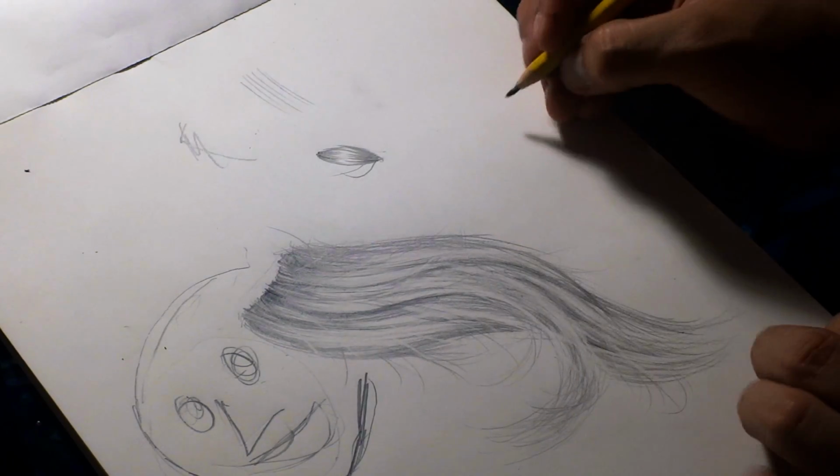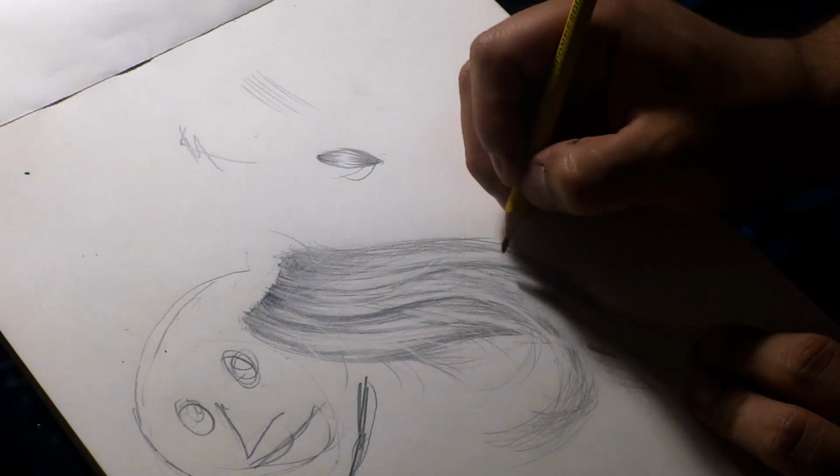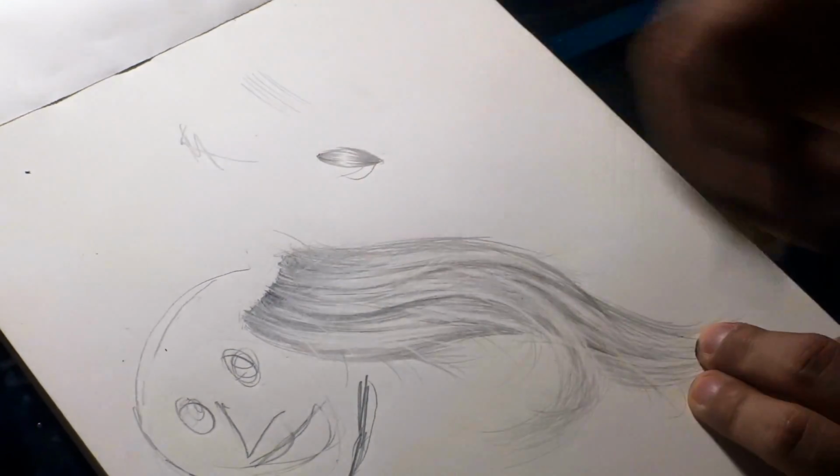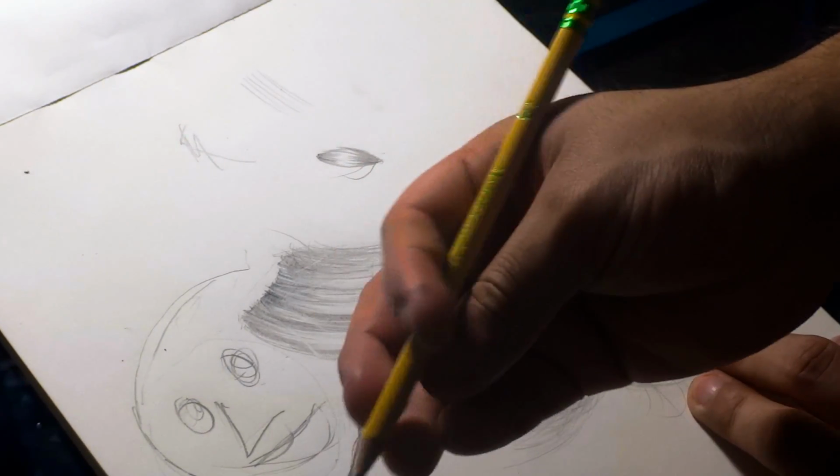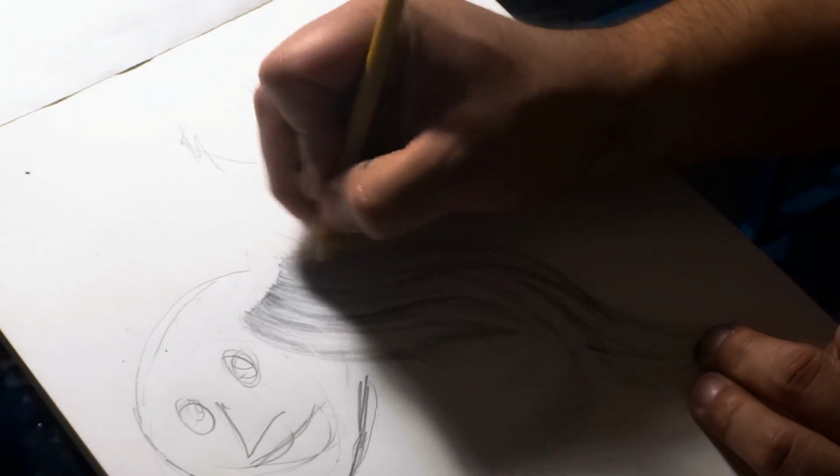So I'm going to come back and I see that my darker tones weren't built up as much as I would like them to be, and I do only have a number 2 pencil, but I'm going to impress as hard as I can.